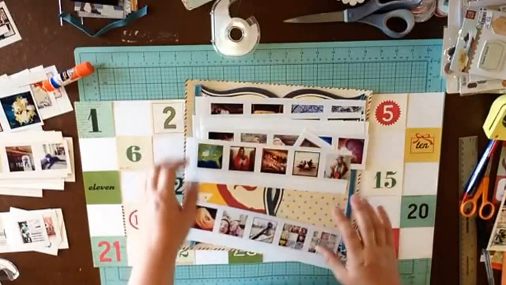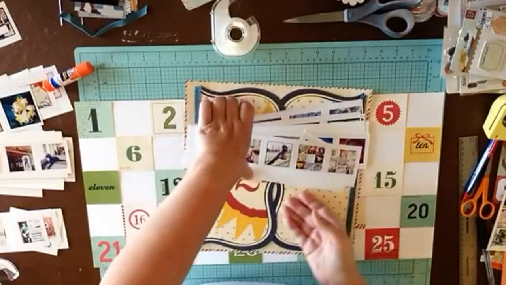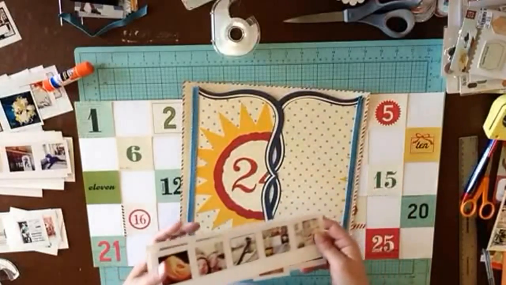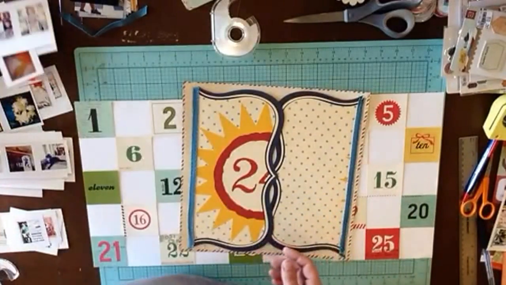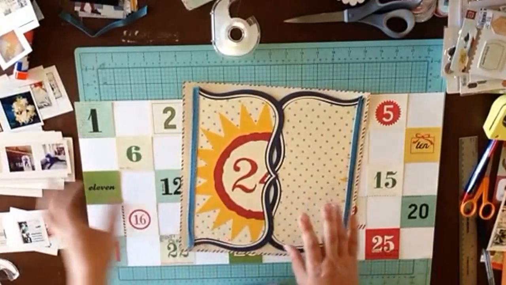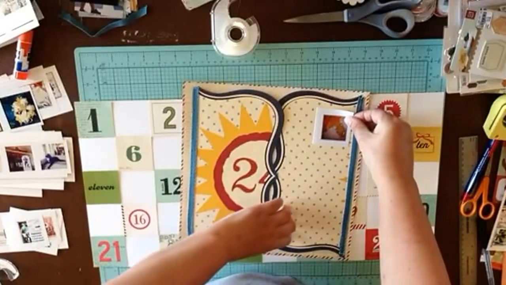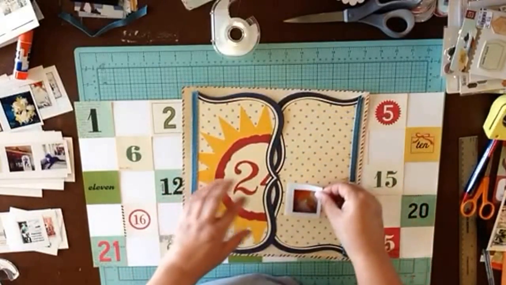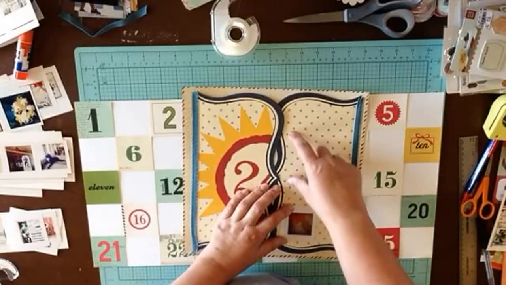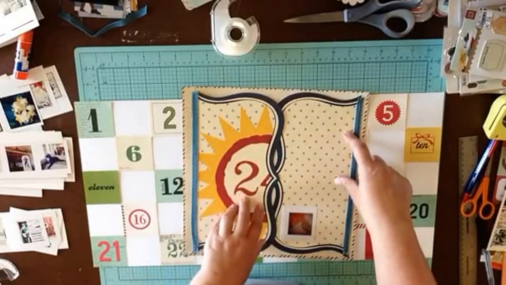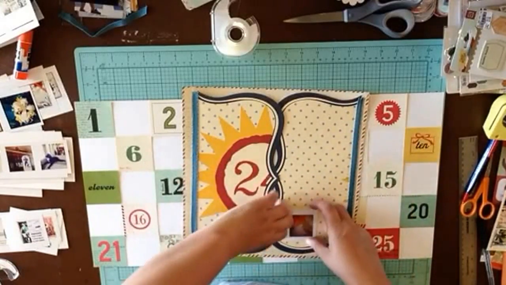I'm just going to use that, and it's not exactly a 2-page layout, but it's pretty darn close, right? So I'm going to put those pictures on, and what I think I will probably do is 4 down here and then a title, and I'm not sure if I'm going to do anything to that side.